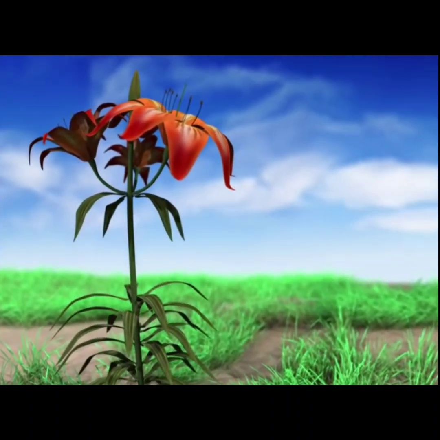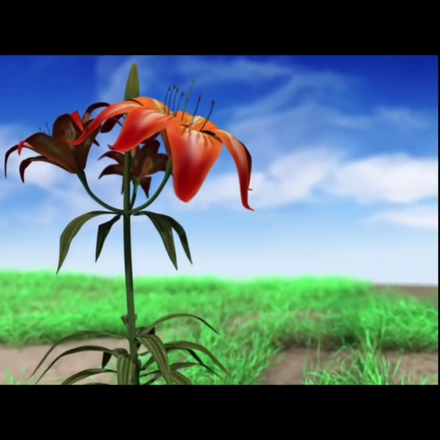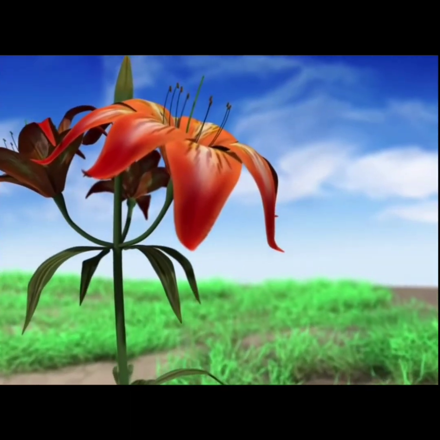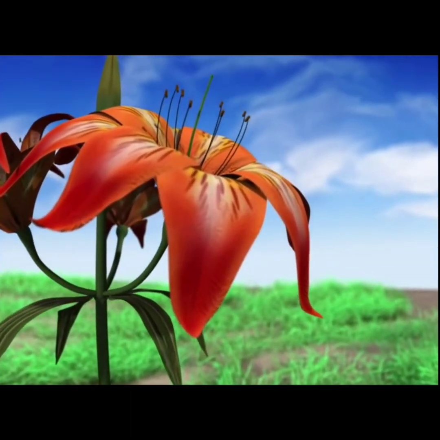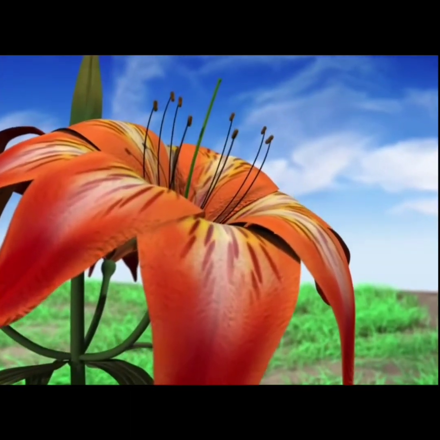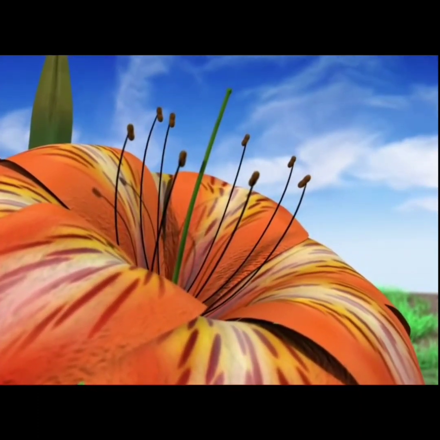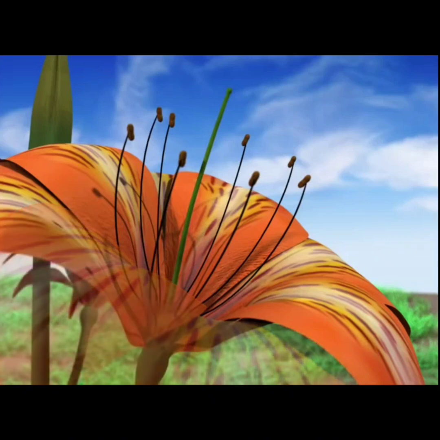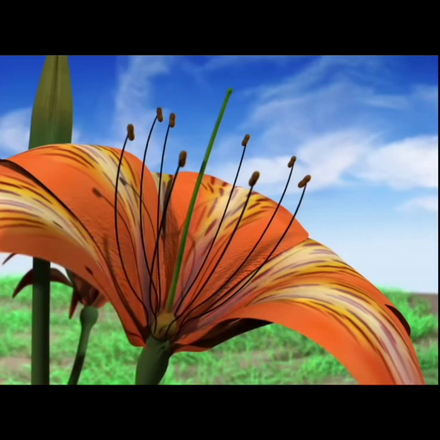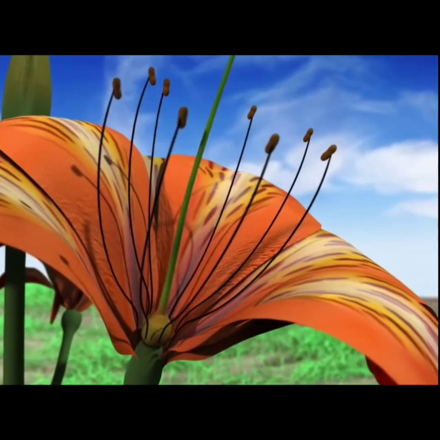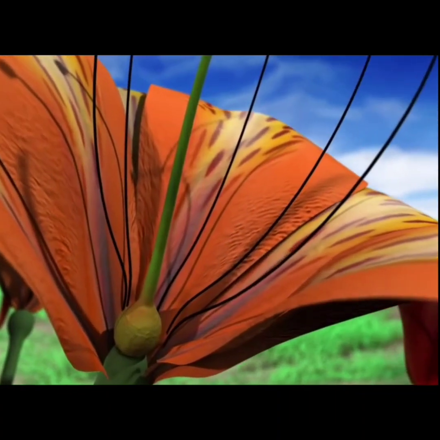Flowering plants undergo a unique reproductive process where there are two fertilization events. This double fertilization event occurs between the male reproductive organ, the male gametophyte, and the female reproductive organ, the female gametophyte.